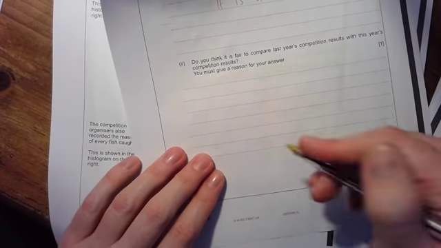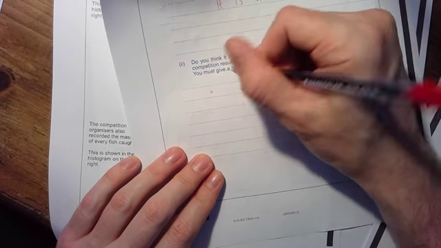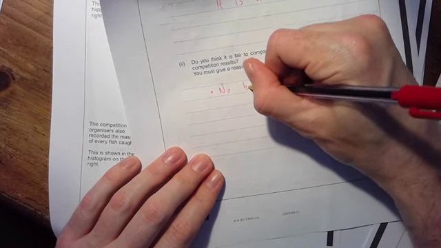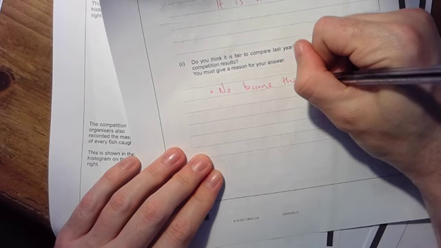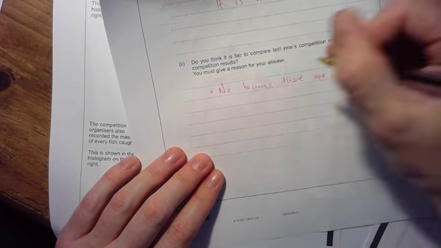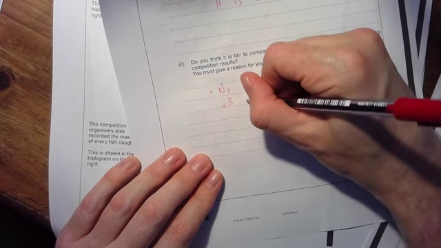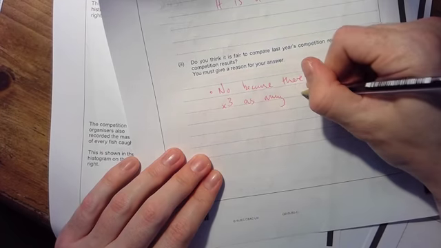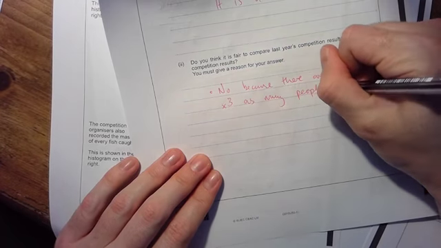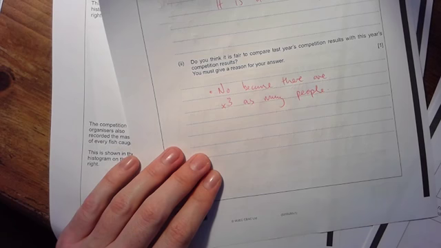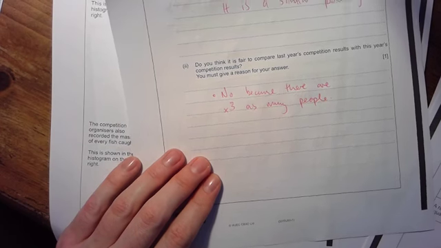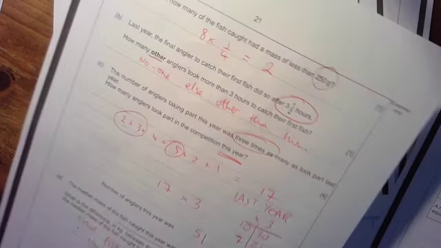There's lots of different reasons for this. I mean, the main one that I think of is no, because there are far more people. There are 3 times as many people. But someone came up with a really good one, which is like the weather conditions could be different to last year, etc., etc., etc. Okay, there's loads of different reasons you could give there.